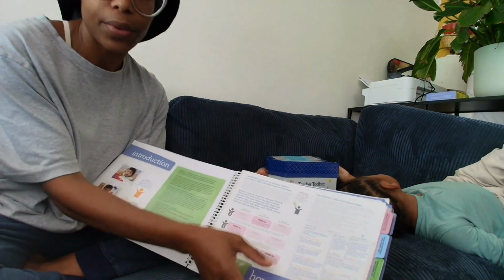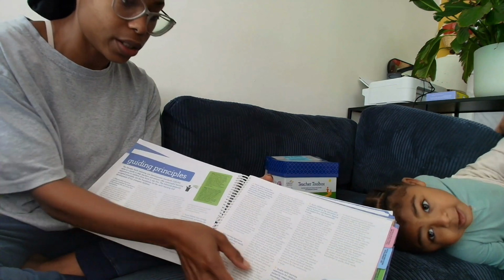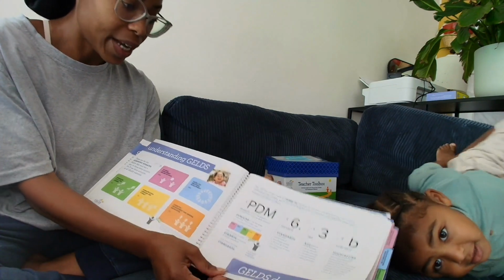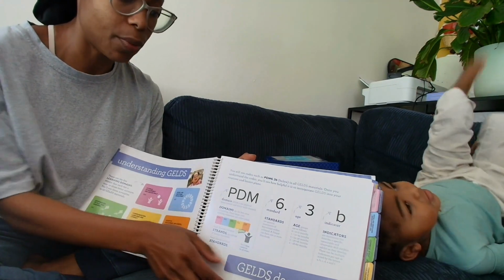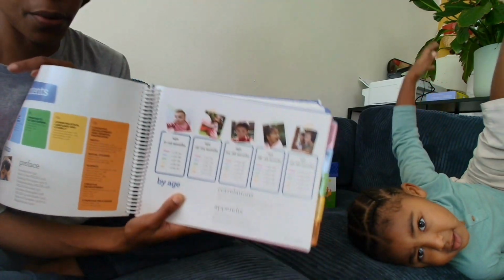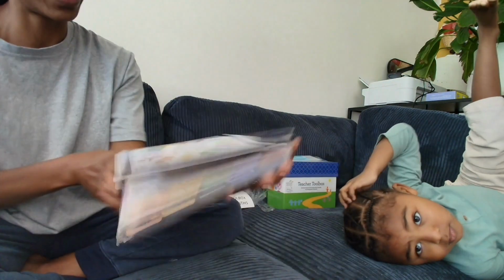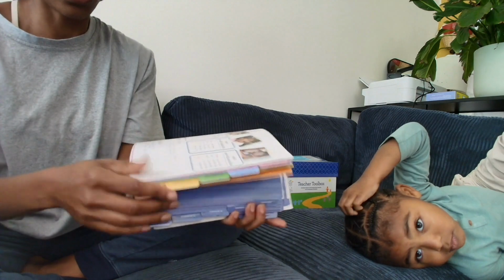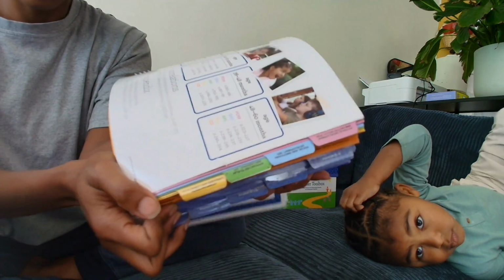It's going to once again bring you through exactly how to use these resources, what they are. It's going to go into more detail, breaking down what a domain is, what a strand is. It's going to break it down by age. All of these different tabs are color-coded to match your cards.